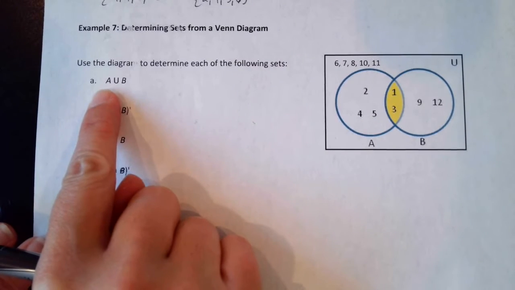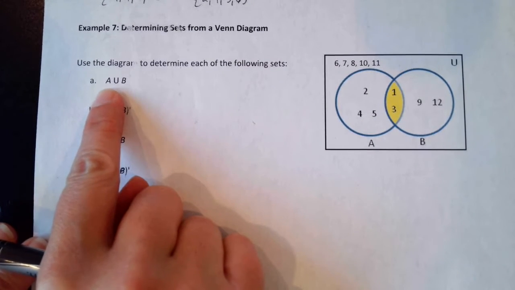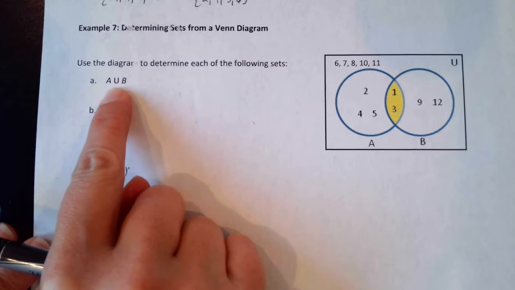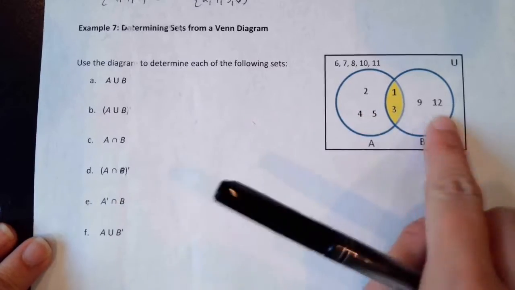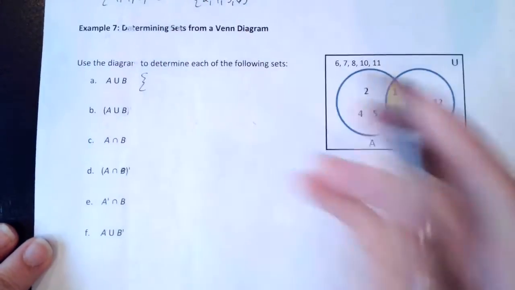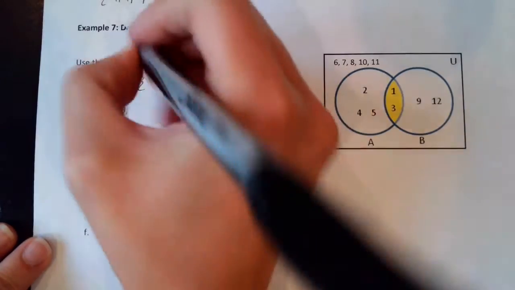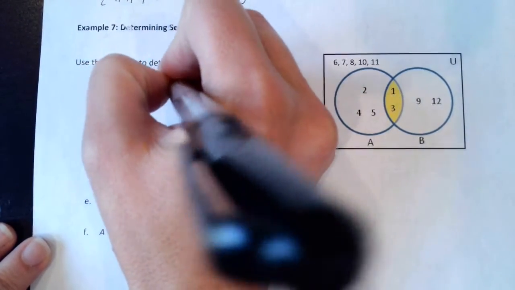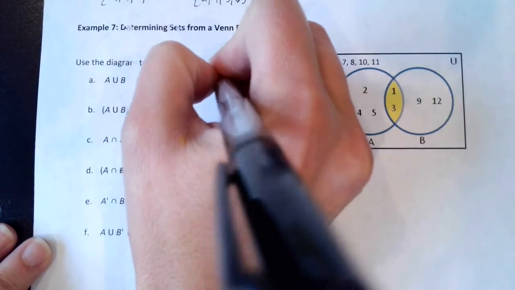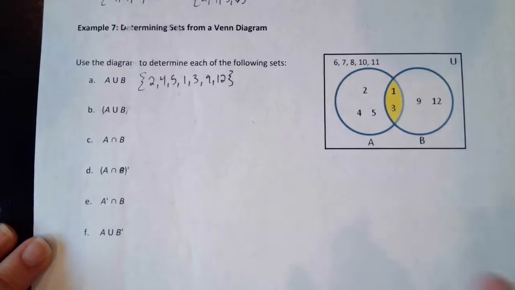So this one, let's do A union B. So I want everybody in A and also everybody in B, and I want the union. So I just want to list everybody that's in both of those circles right here. So that's 2, 4, 5, 1, and 3, and also 9 and 12. So 2, 4, 5, 1, 3, 9, 12. Hopefully you got that one right.